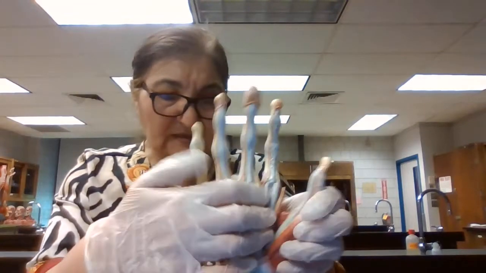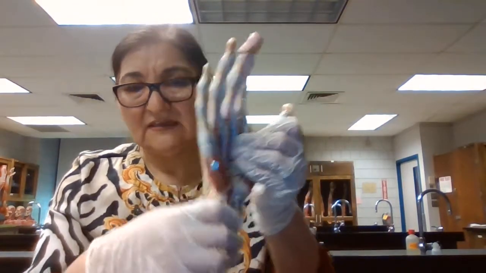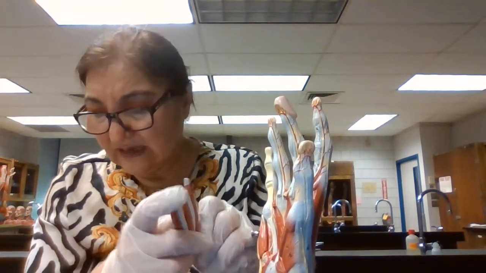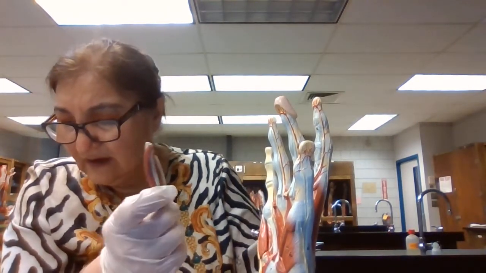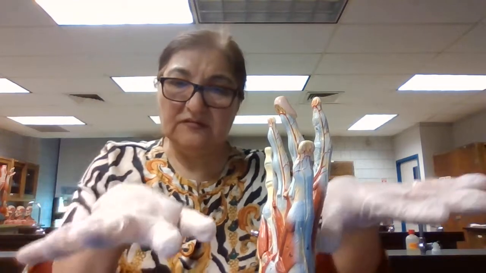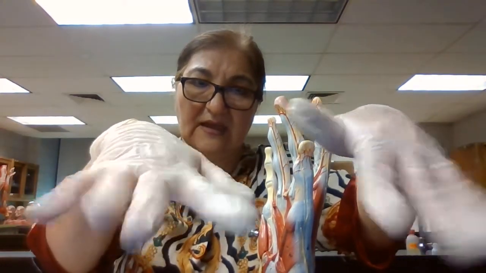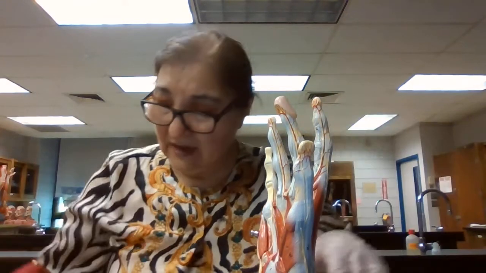In the back, it should be extension. The extensor is coming in the back also. That's why the action is extend interphalangeal joints. When you do this, extend and separate, adduct and abduct.